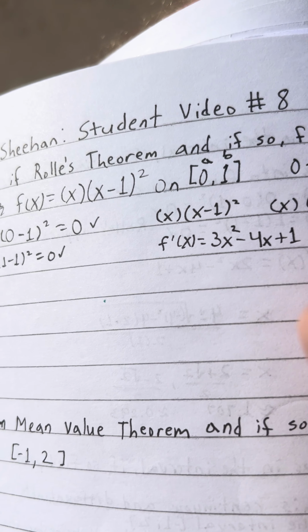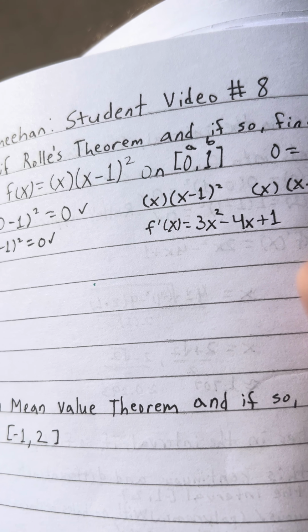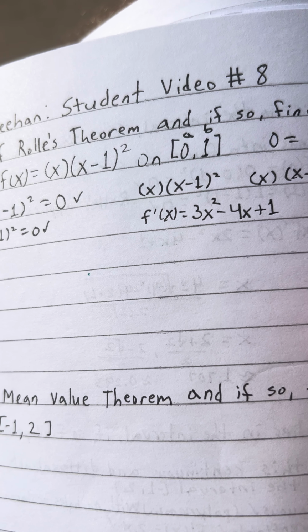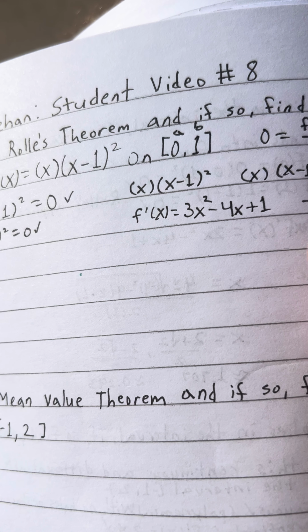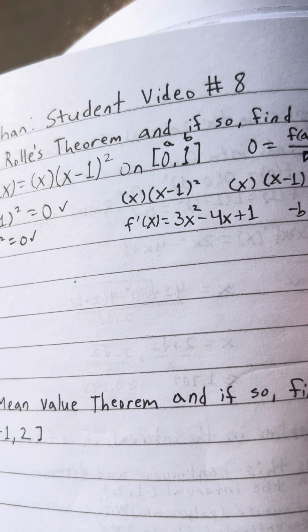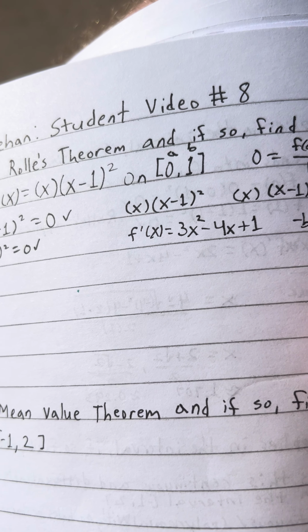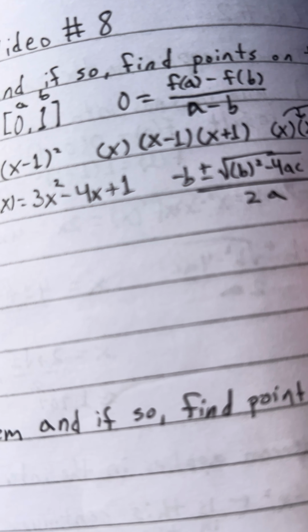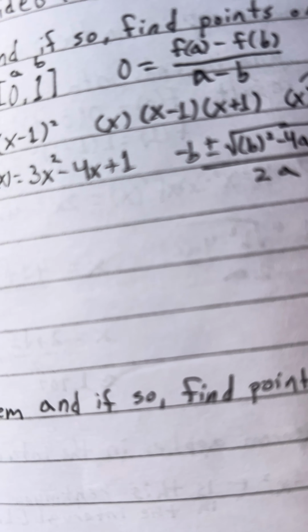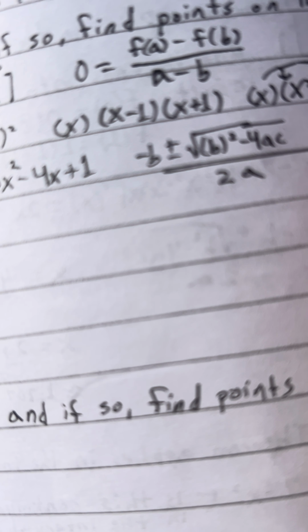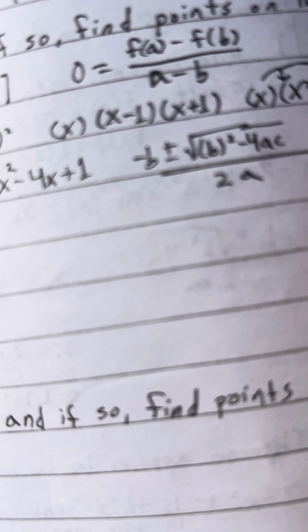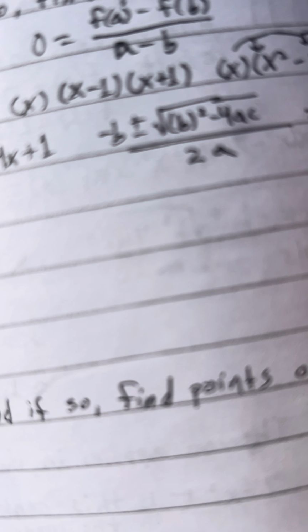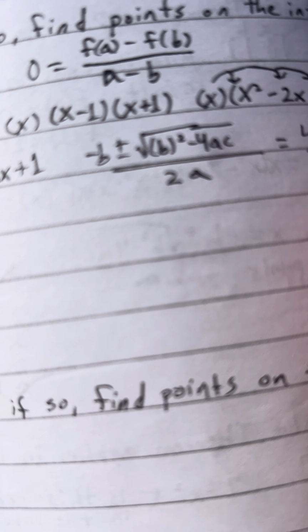And then we can plug that into the quadratic formula. So then plugging that in, we get 4 plus or minus the square root of negative 4 squared minus 4 times 3 times 1, all over 2 times 1.